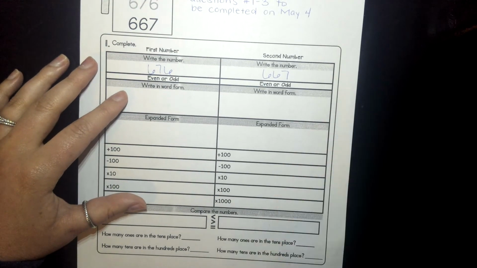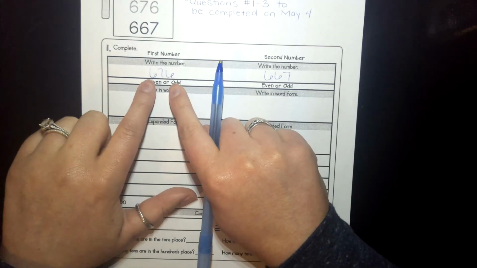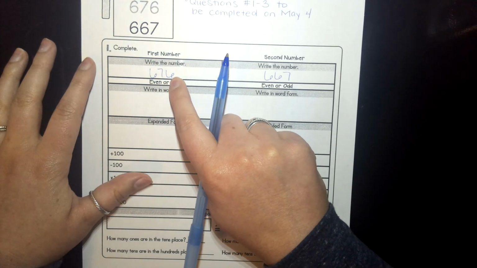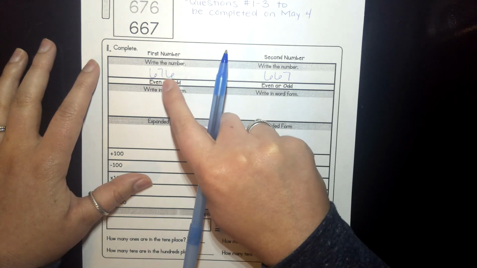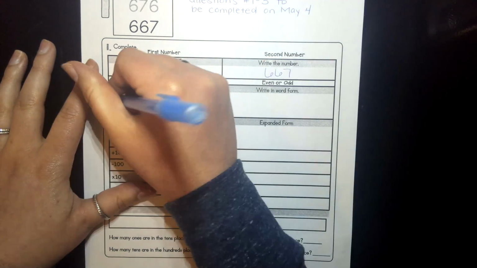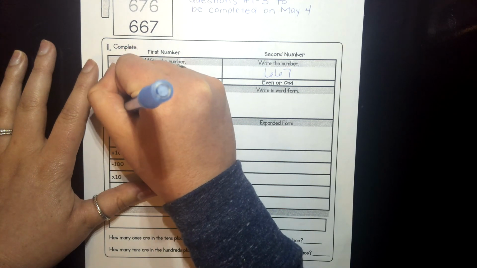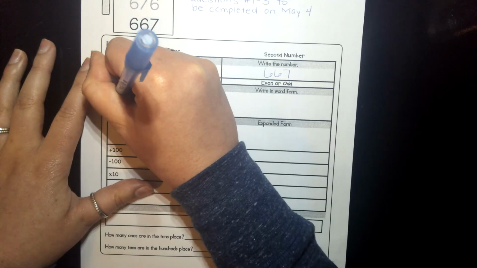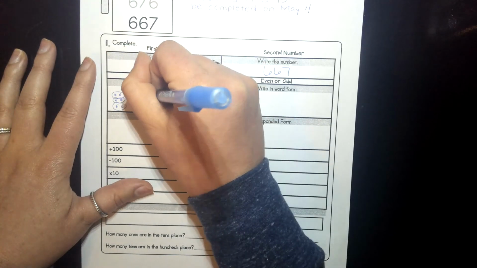When we determine if a number is even or odd, we look at the digit in the ones place. So in this number, 676, this 6 here is in the ones place. I know 6 is an even number, so this entire number, 676, is even because the digit in the ones place is even. The reason I know 6 is even is because if I show you 6 things, even numbers always have a buddy. Here are my 6 dots, and they all have a buddy. So 676 is even.